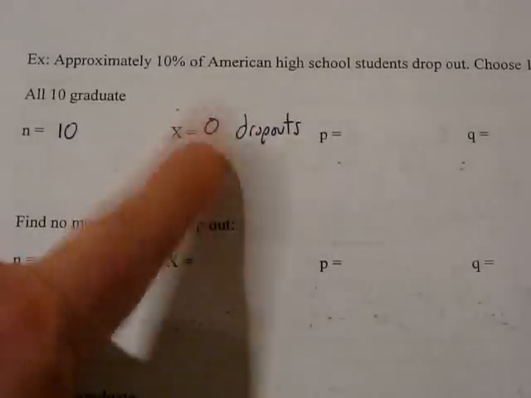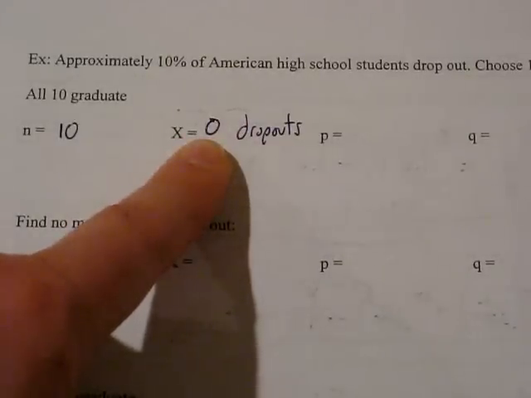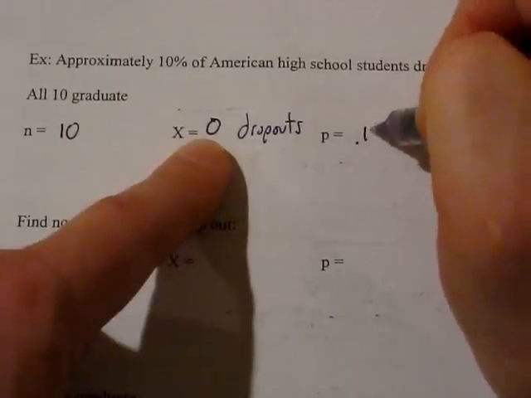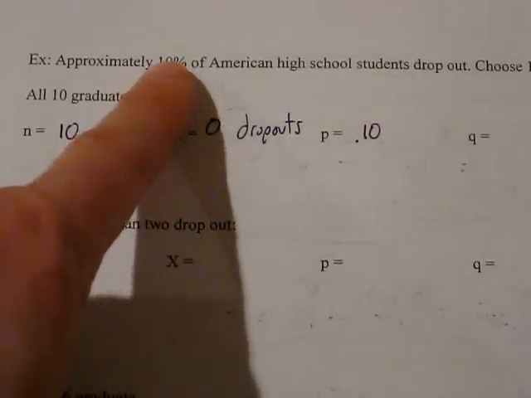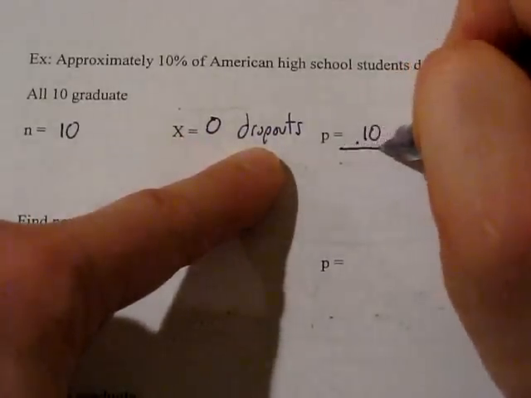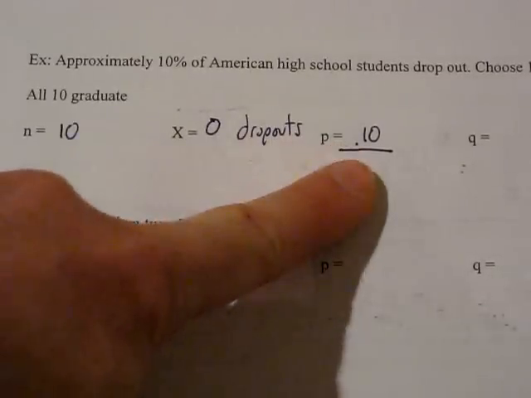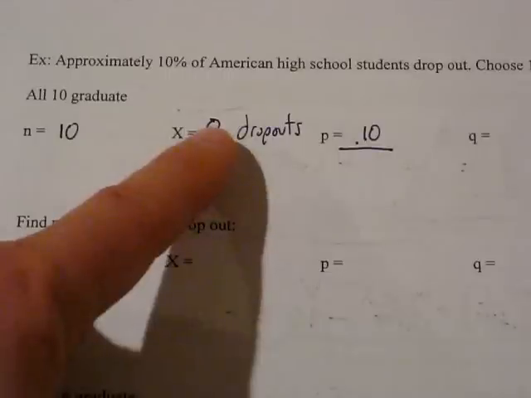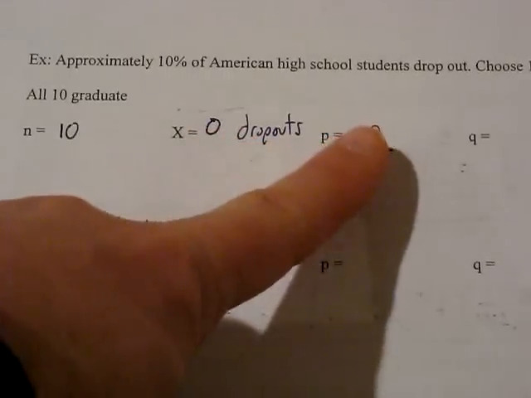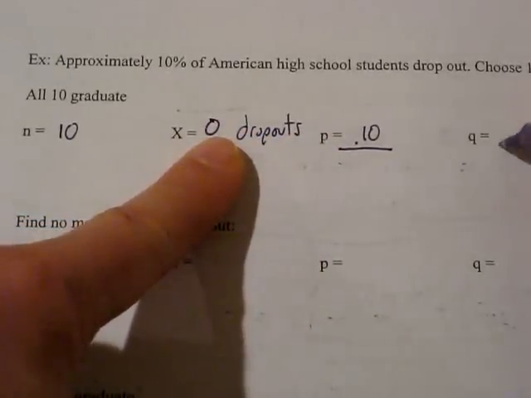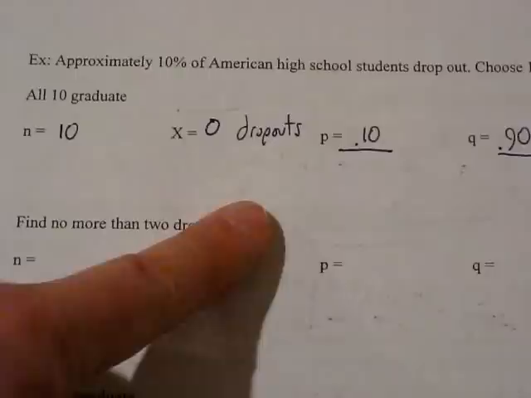So I'm talking about wanting 0 dropouts. Dropouts becomes my success. So my probability of success is 10%, because 10% is the dropout rate. Notice that I want 0 dropouts, so I have to consider this as my success rate for a dropout. Now remember how I said sometimes we have to think of success as being a bad thing? I want 0 dropouts, so I want a 10% to be modified by that 0. That means my failure rate is going to be 90%.